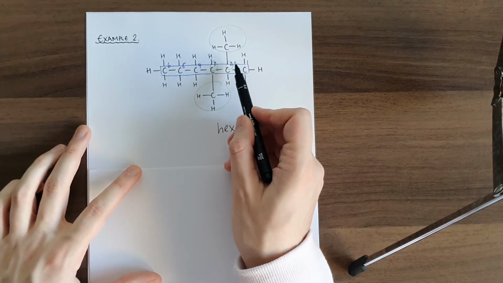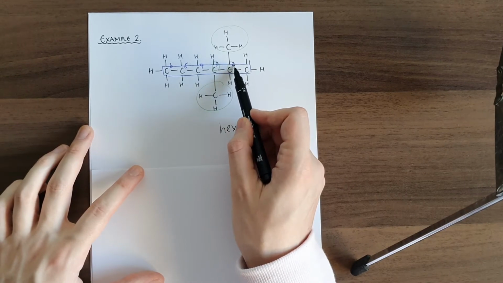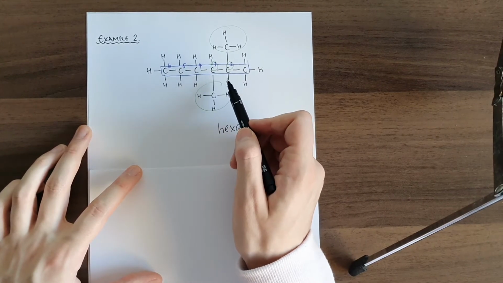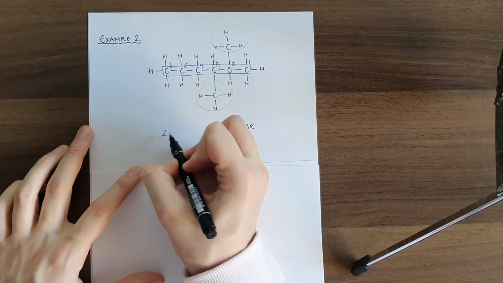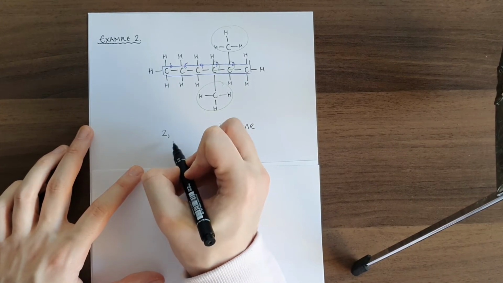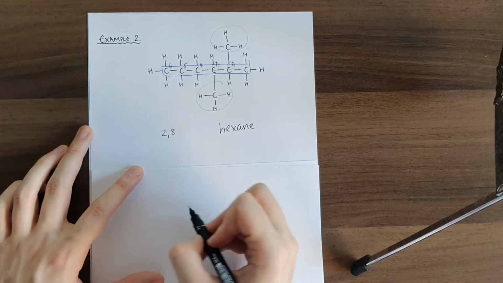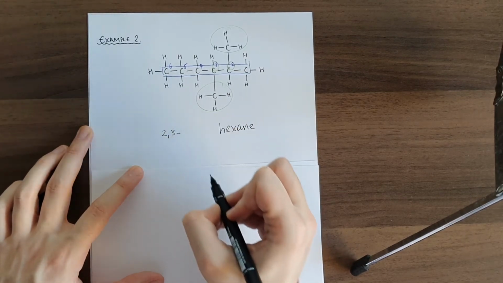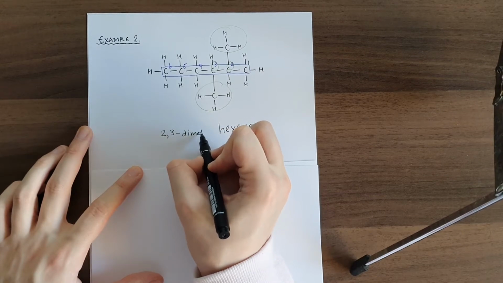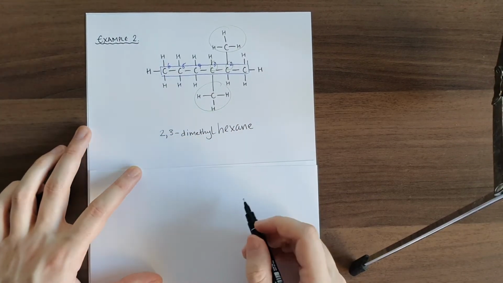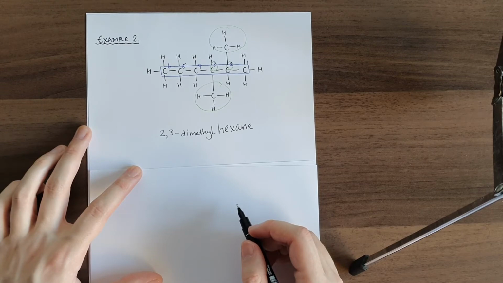So we have a methyl group on carbon 2 and a methyl group on carbon 3. We're going to indicate that by saying we have 2,3-dimethylhexane. So what have I done here?